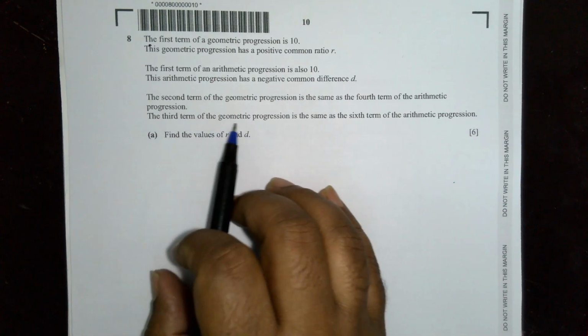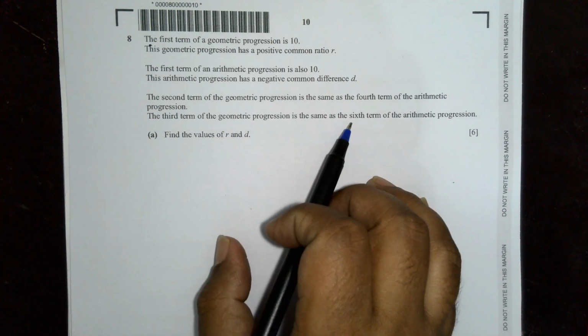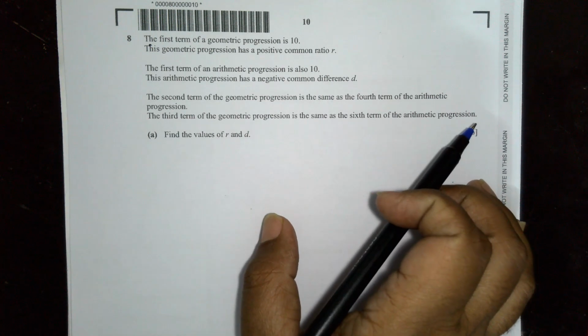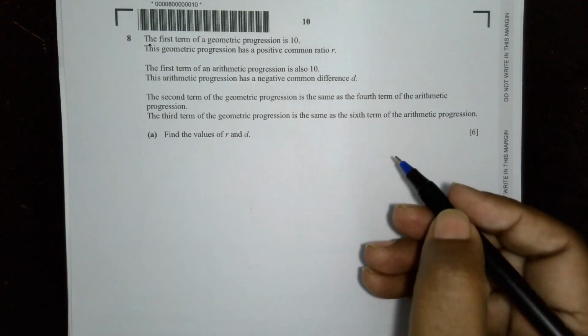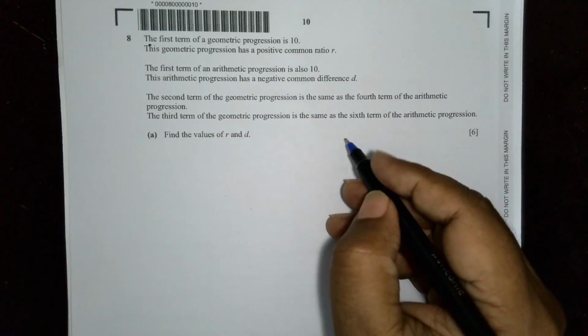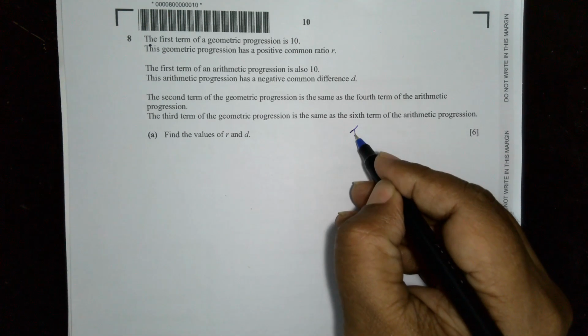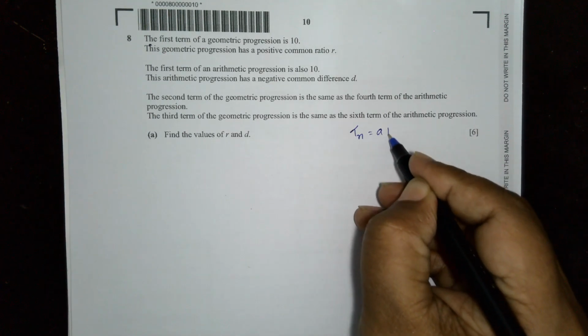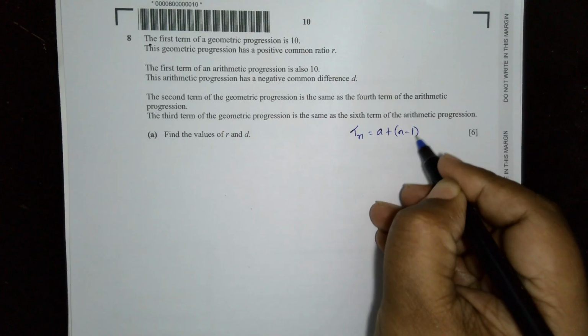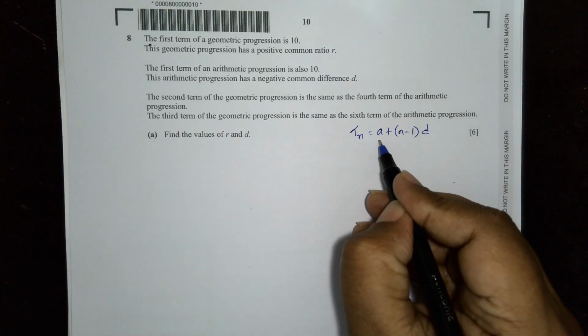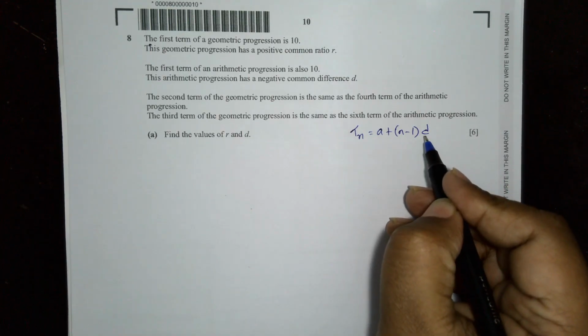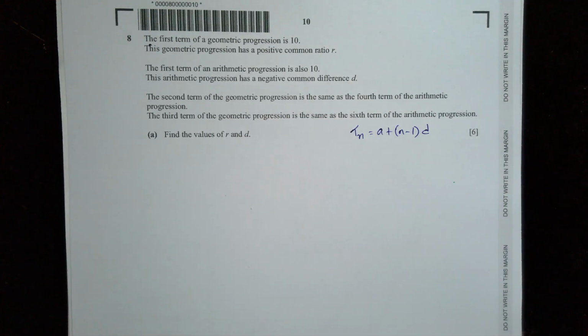The third term of the geometric progression is the same as the sixth term of the arithmetic progression. So now you can think, what is the nth term of an arithmetic progression? Tn is equal to a plus n minus 1 times d, where a is the first term and d is the common difference.